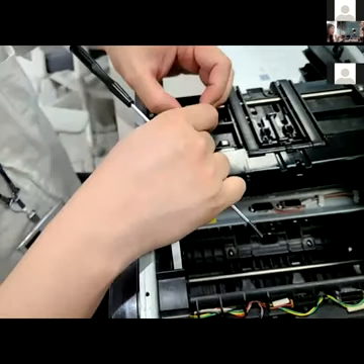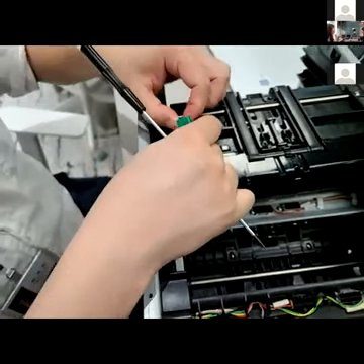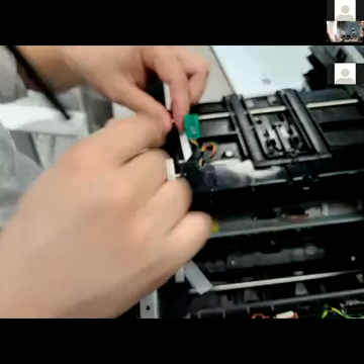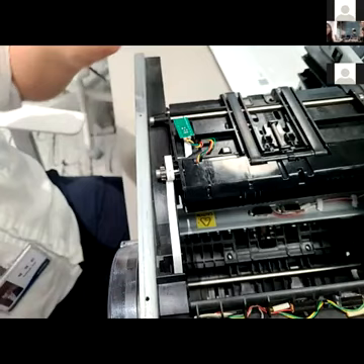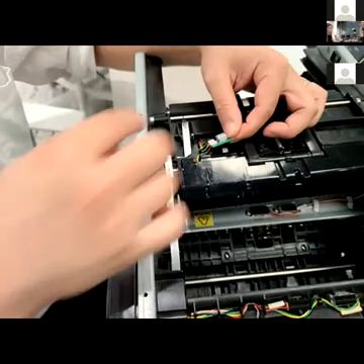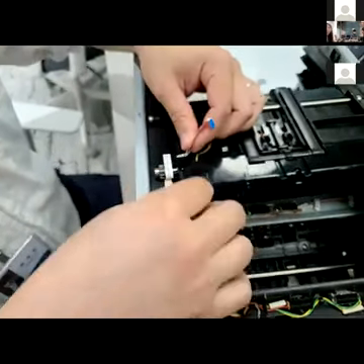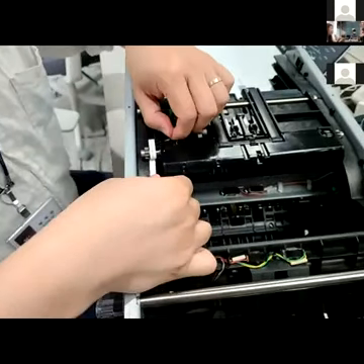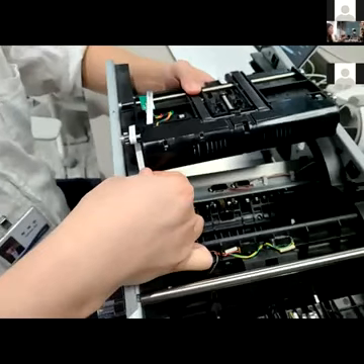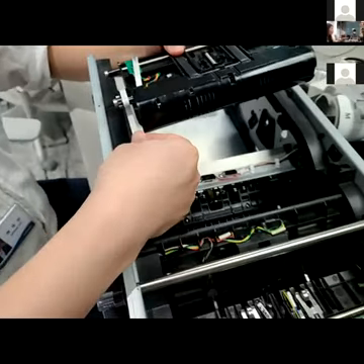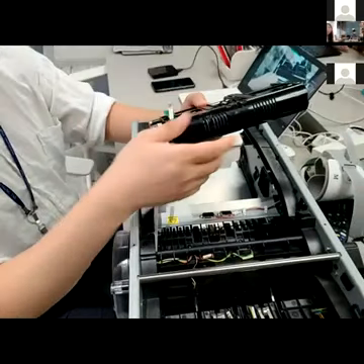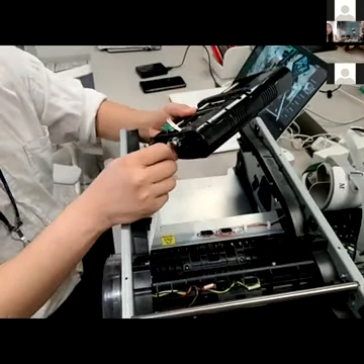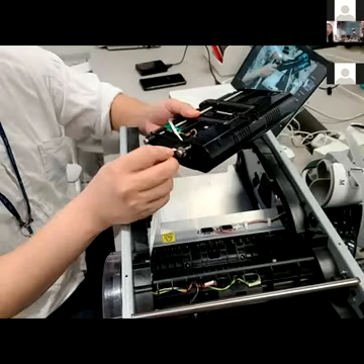That is called the carriage board. So you already see how it is removed. He already separated the carriage board and then removes the cable like that.